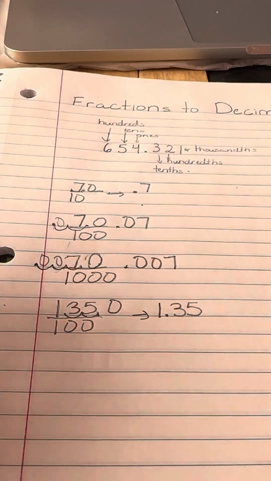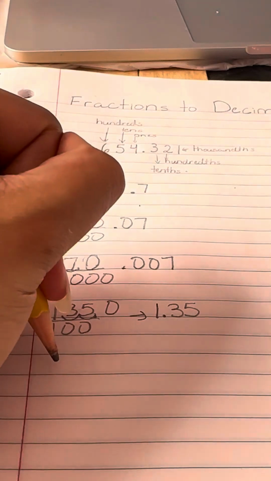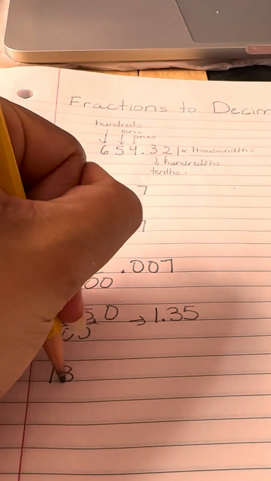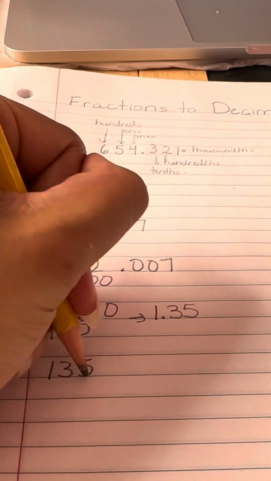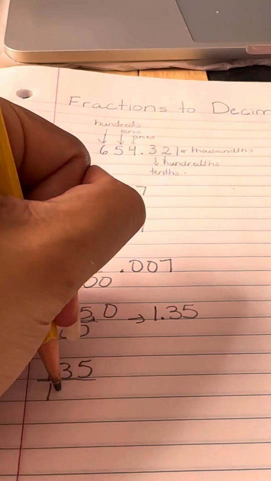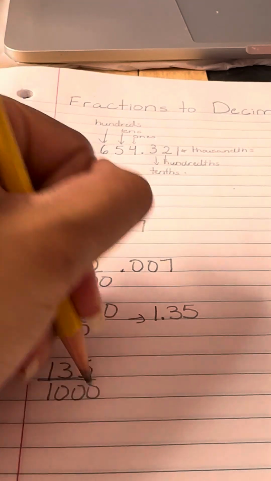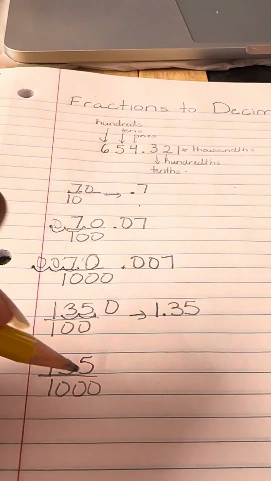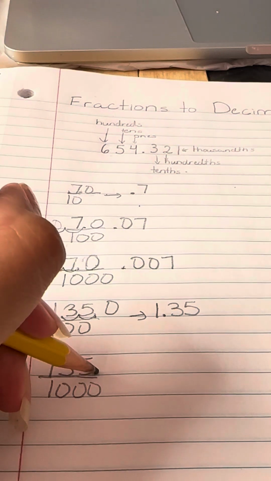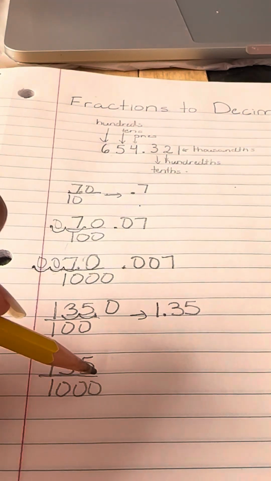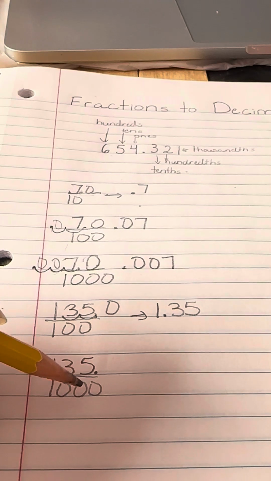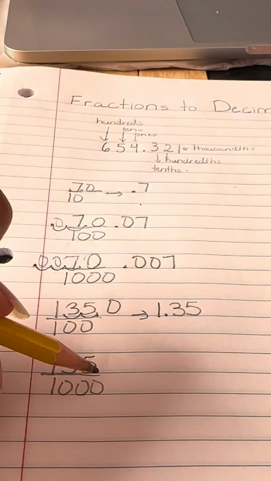All right, let's do 135 over 1,000 this time. So same thing applies, but now we're moving the decimal 3 places to the left.